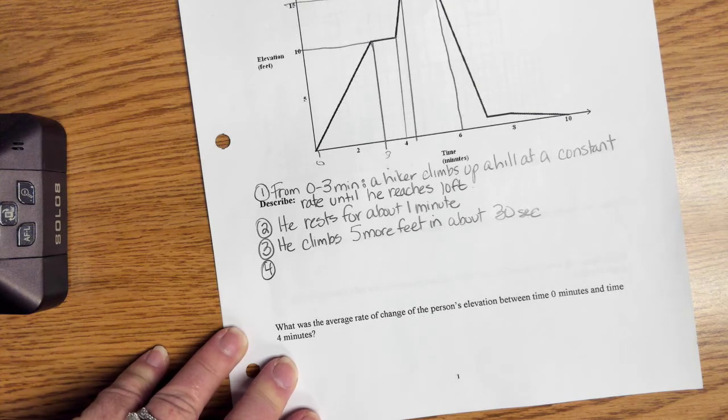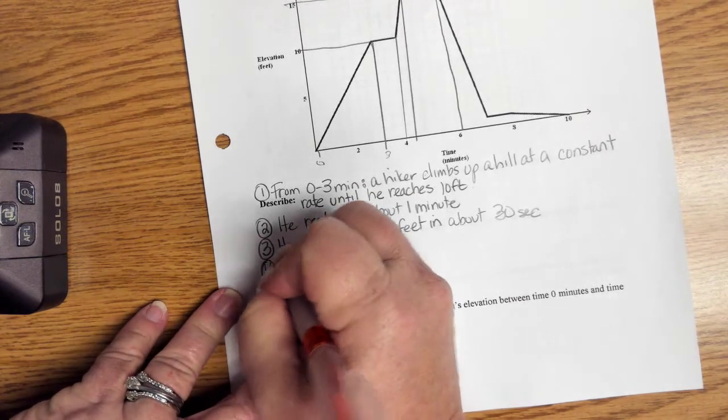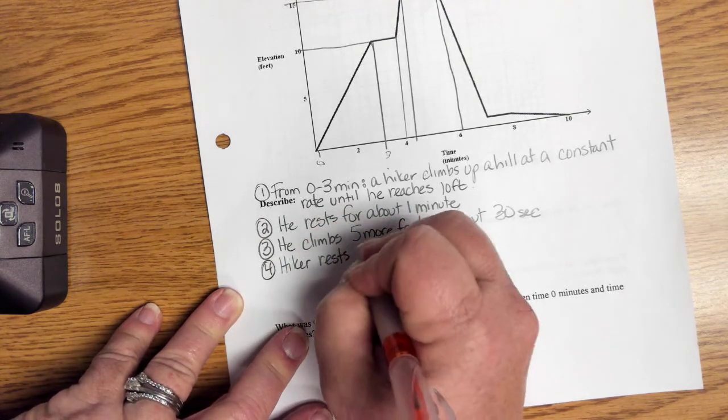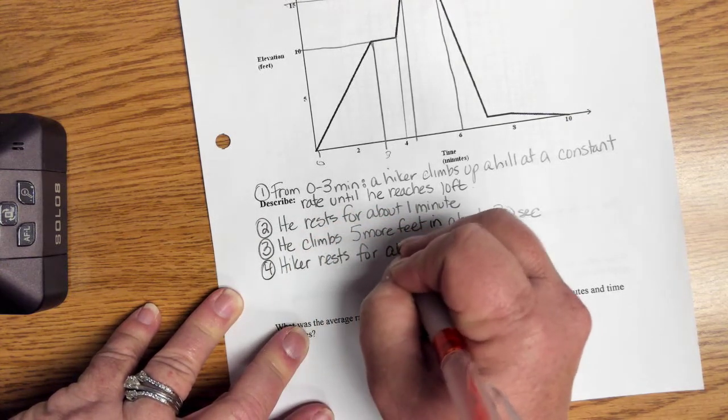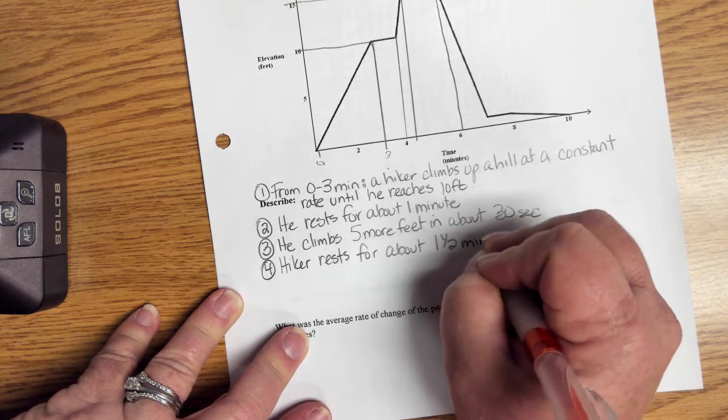So do we climb any more in elevation? No. He's probably resting. And for how long is he resting? Okay. So hiker rests for about 1.5 minutes.